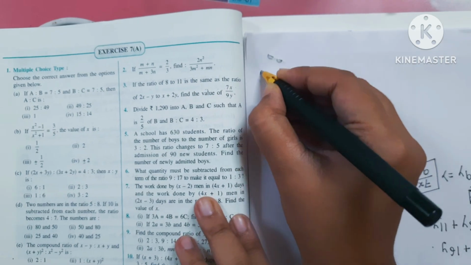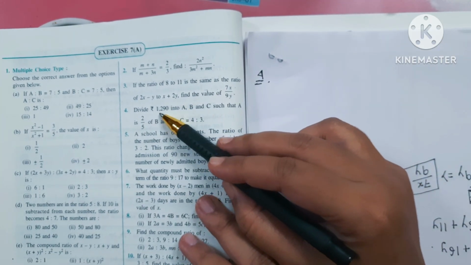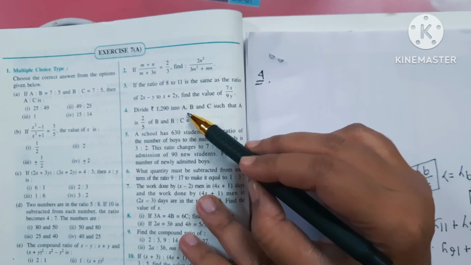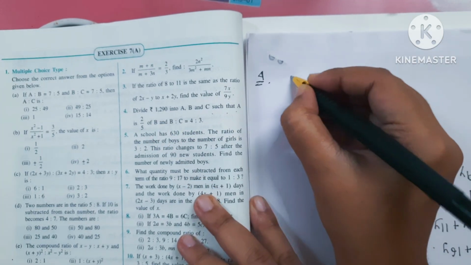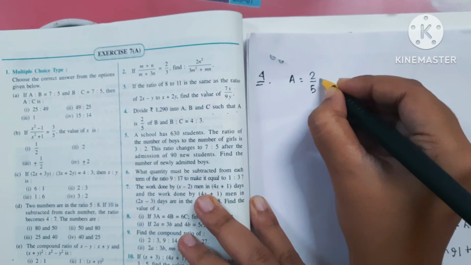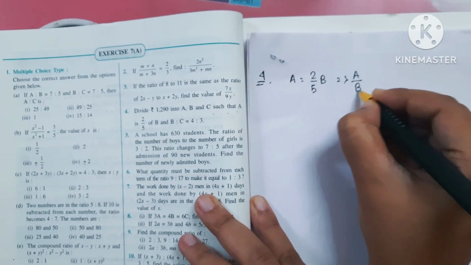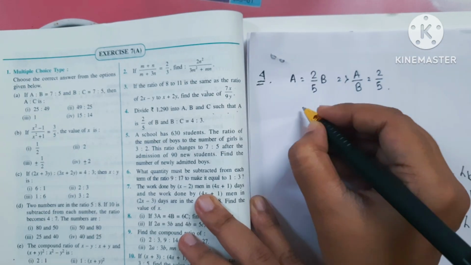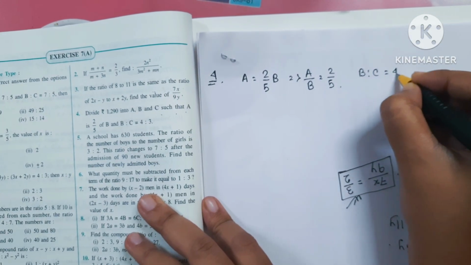Question number 4. Divide this money, rupees 1290, into 3 parts A, B, C such that A is 2/5 of B. So A equal to 2 by 5 of B, that means A by B is equal to 2 by 5. And given another thing, B is to C is equal to 4 is to 3.